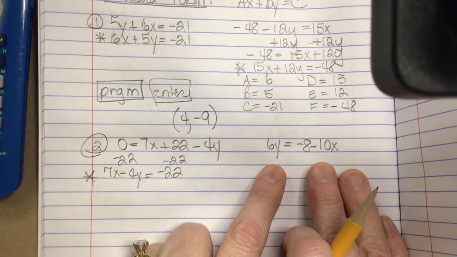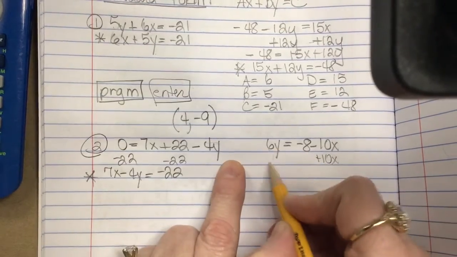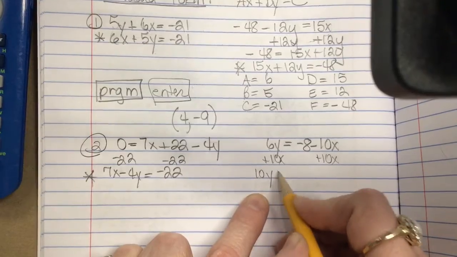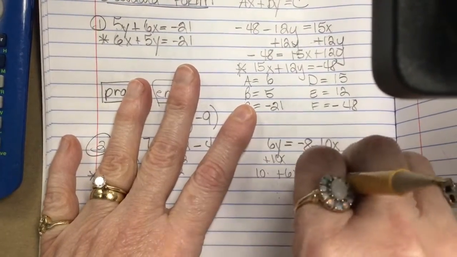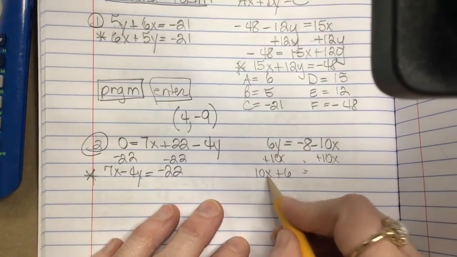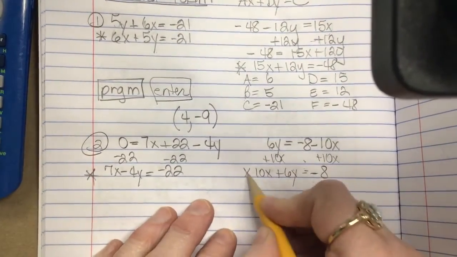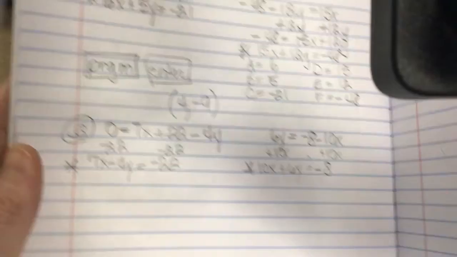Now, what about this one? What could we do? Add the 10x. And I think they're all set up that way. 10x plus 6y equal, oh, I said it right, wrote it wrong. 10x plus 6y equals negative 8. Now, you shouldn't have to write A, B, C, D, E, F now. You should know what you're doing.